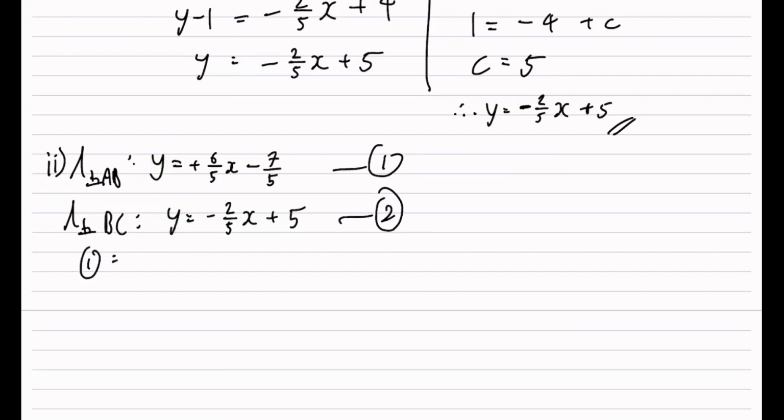1 equals to 2. So therefore, 6/5 x minus 7/5 equals to negative 2/5 x plus 5. Bring over the minus 2/5, you get plus 2/5. 6 plus 2 is 8/5. Minus 7/5, bring over, become positive 7/5.